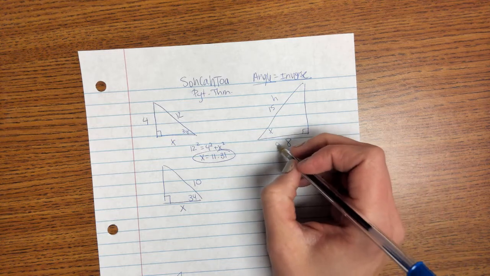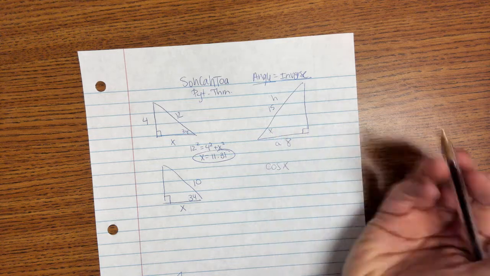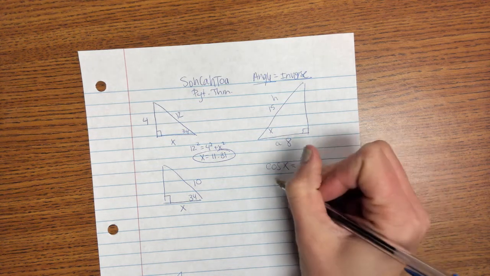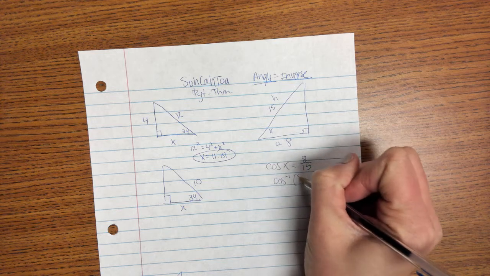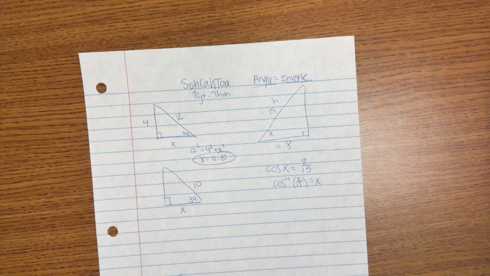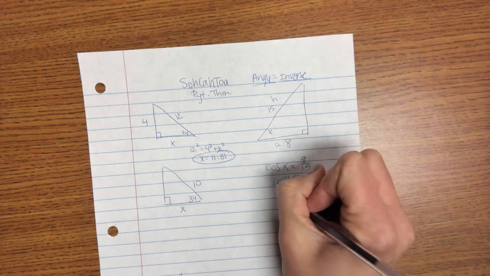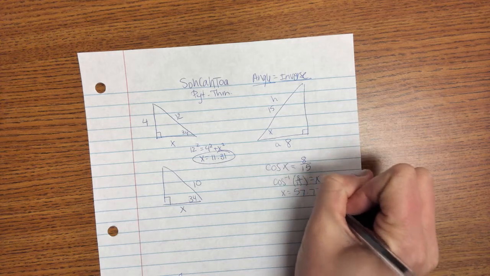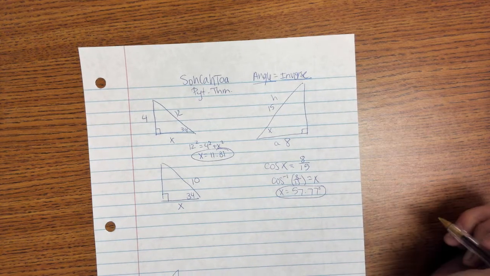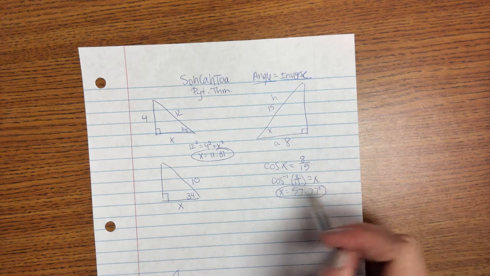So with the adjacent and hypotenuse, we're going to use cosine of my angle, which is x. We don't know what that is, and that's equal to adjacent over hypotenuse. So then we'll type in the inverse cosine of 8 over 15. That's going to give me x. When I do that, I end up getting x to be 57.77 degrees. Now these are going to be in degrees, not radians, so you want your calculator to be in degree mode.